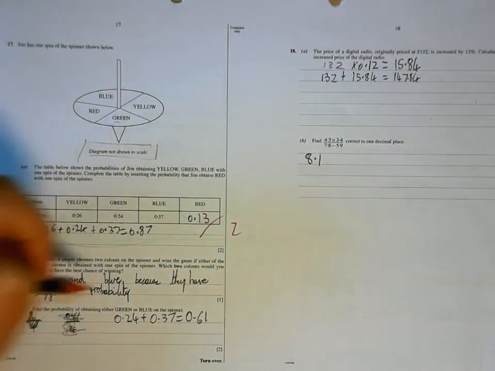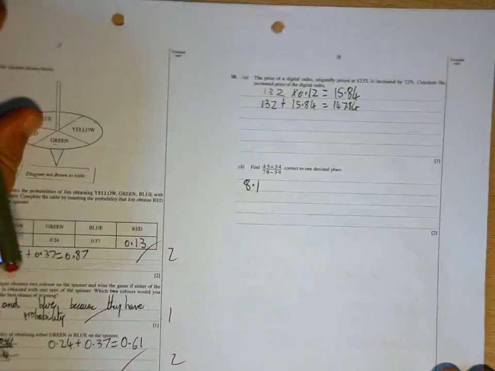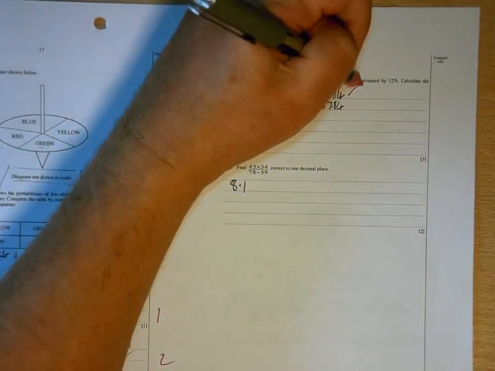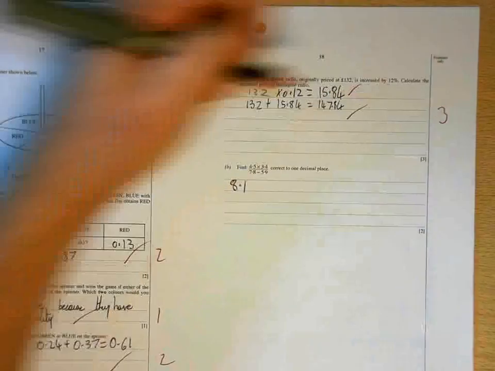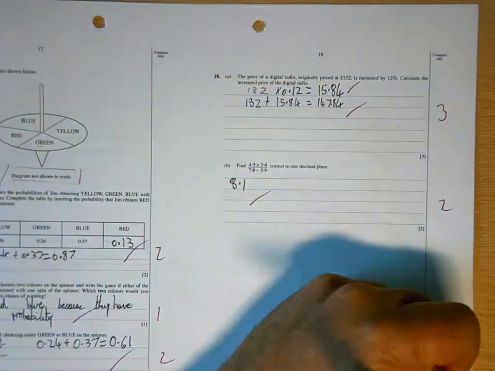That's good. Yellow and blue is good. 0.61 is good, well done. £15.84, 147.84, good. 8.1, perfect, good stuff. 10 marks to the page.